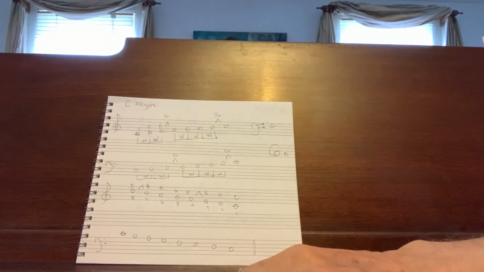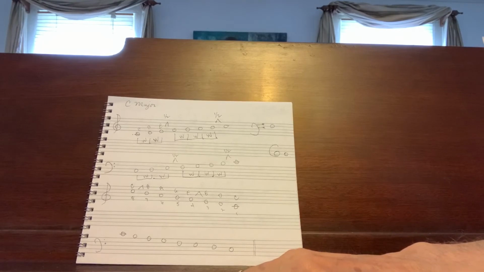That's called a major seventh chord. And once I know what a major seventh chord is, I can tell you what a minor seventh chord is, what a seventh chord is, what a diminished seventh chord is, what an augmented seventh chord is, etc., etc.